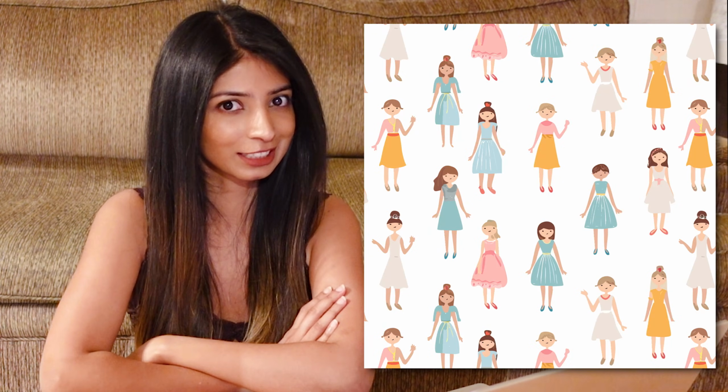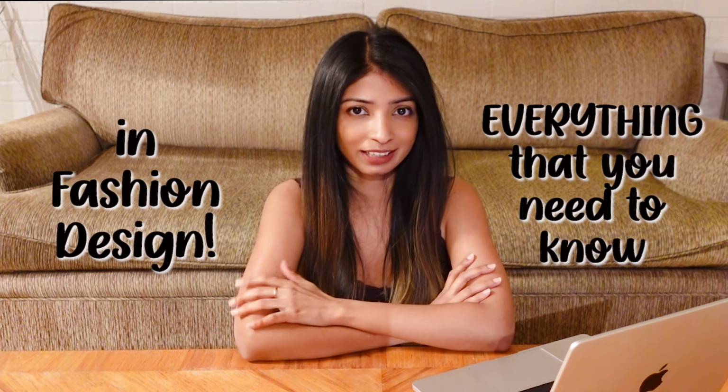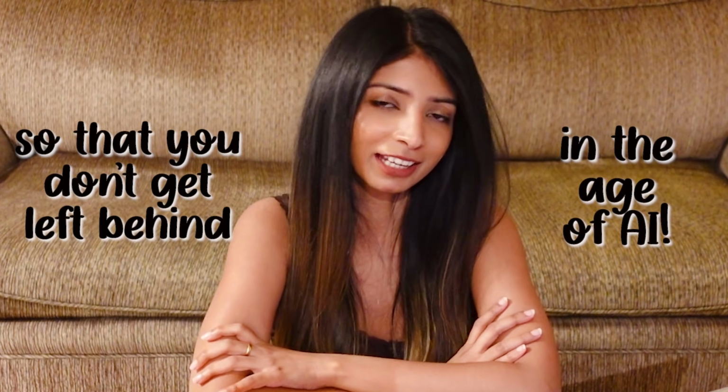We can also now create full repeat patterns from scratch like this and this and this. You can also easily recolor your sketches into different colors like this and create some pretty realistic garment mockups like this. Anyway, I'm gonna run through everything that you need to know in fashion design so that you don't get left behind in the age of AI.